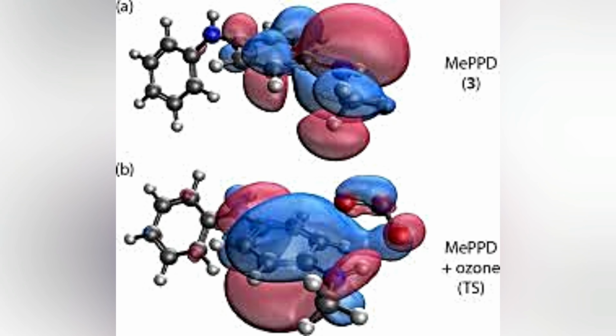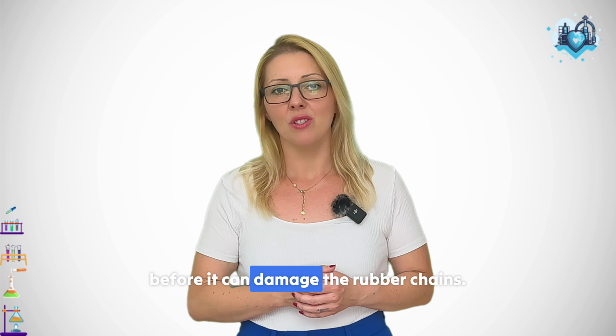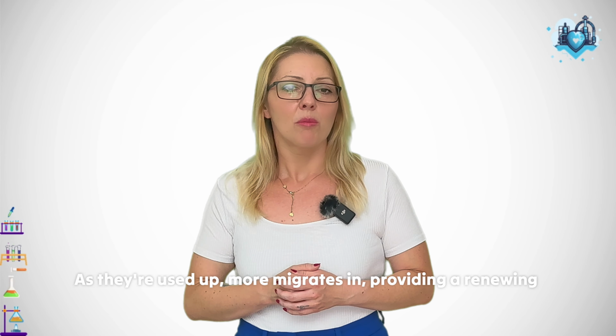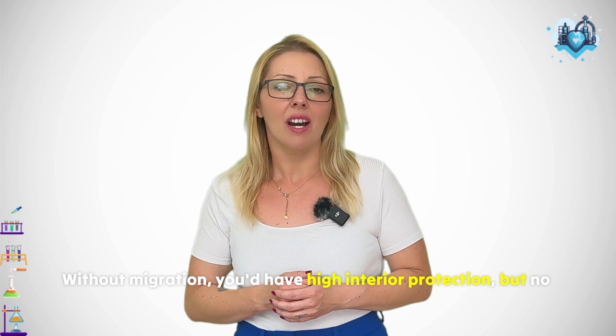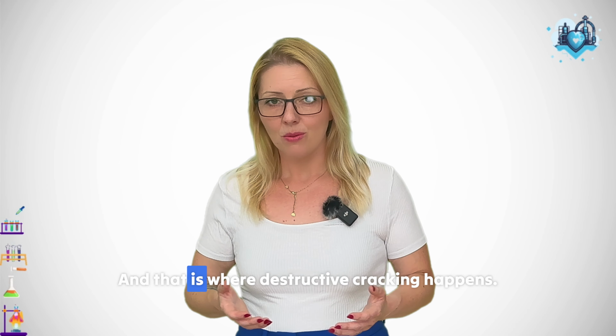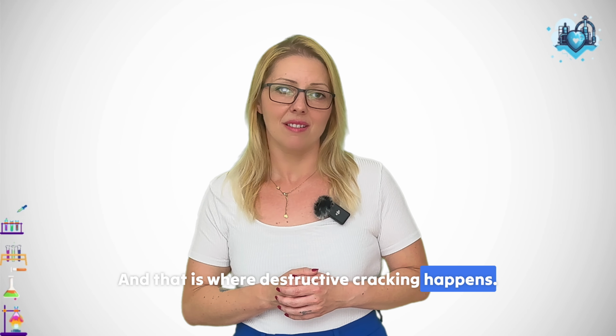Take antiozonants like 6-PPD. They work by migrating to the surface, consuming ozone before it can damage the rubber chains. As they're used up, more migrates in, providing a renewing barrier. Without migration, you'd have high interior protection, but no surface defense, and that is where destructive cracking happens.